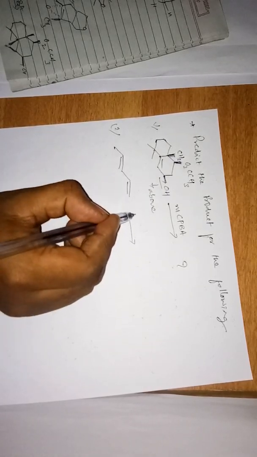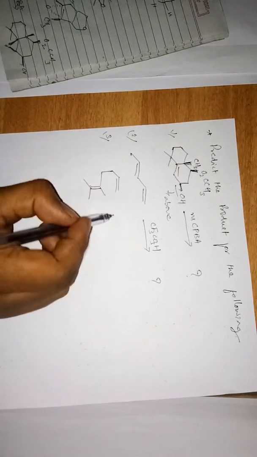Second problem. Predict the product for benzoic acid in this case. What will be the product? So next we will start.